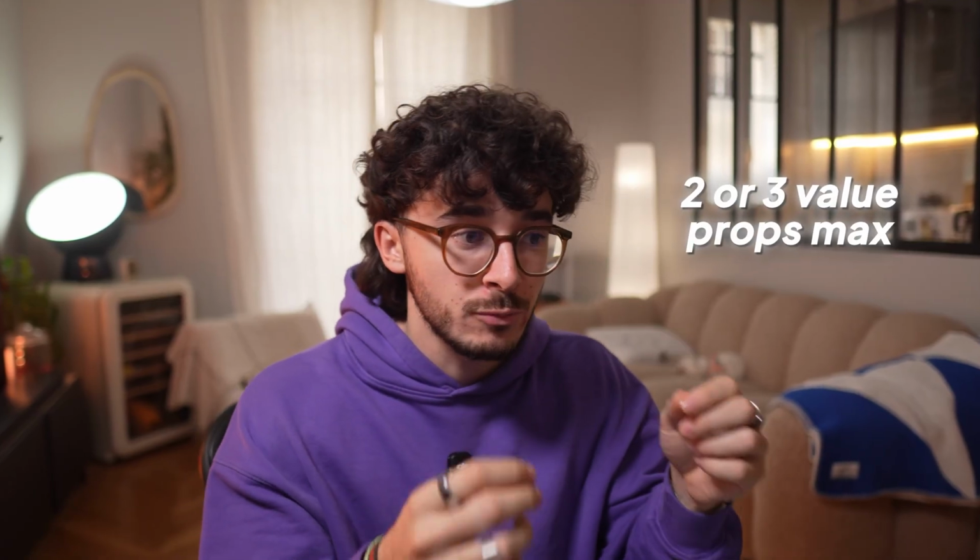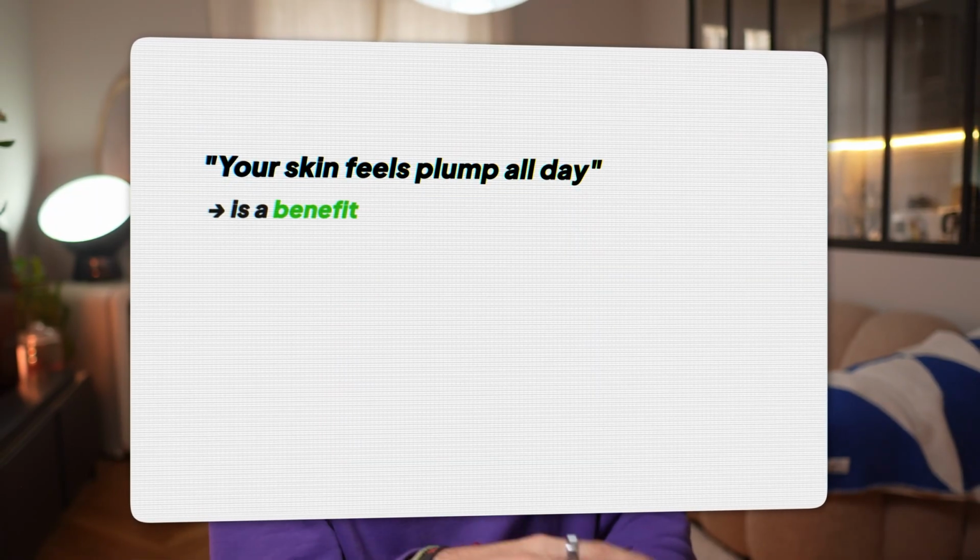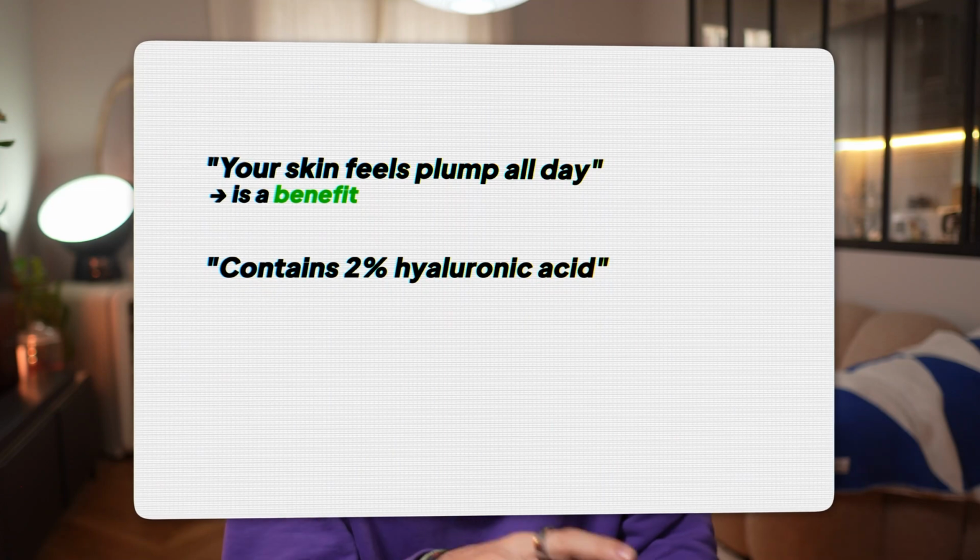In your brief, give the creator 2 or 3 value props max, not 10, 2 or 3, and write them as benefits, not as specs. Your skin feels plump all day is a benefit. Contains 2% hyaluronic acid is a spec. And the creator should be able to say it in their own words, and it should still make sense.